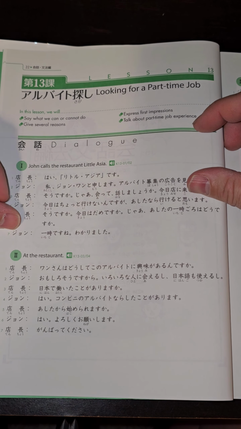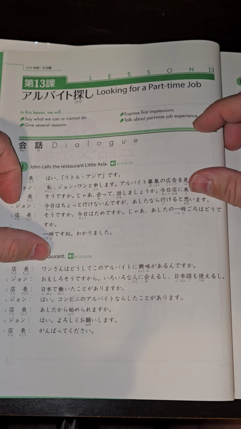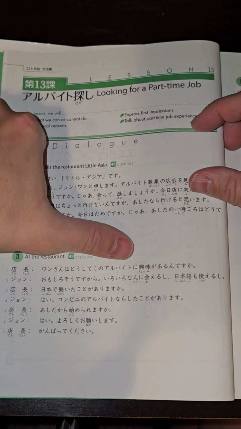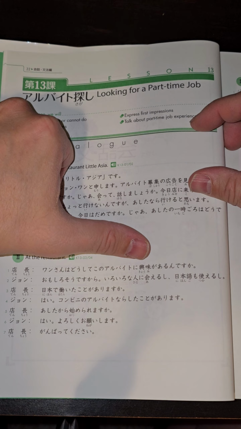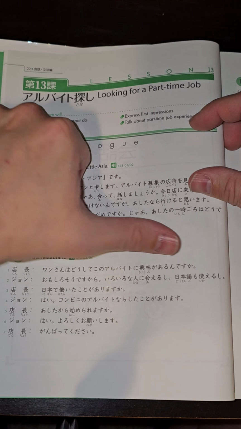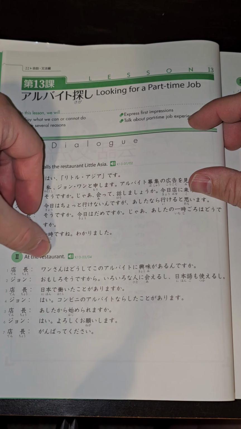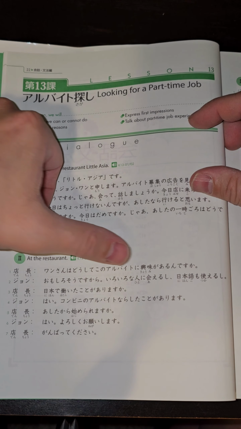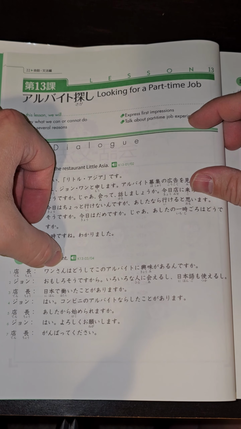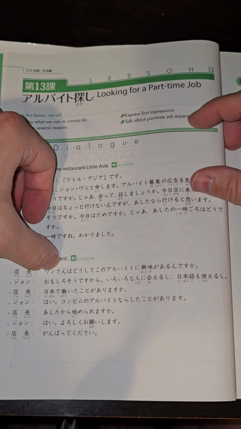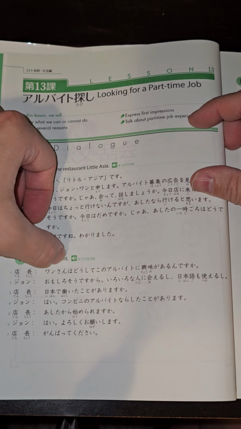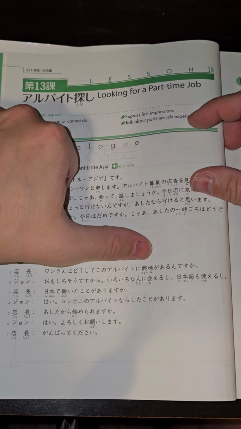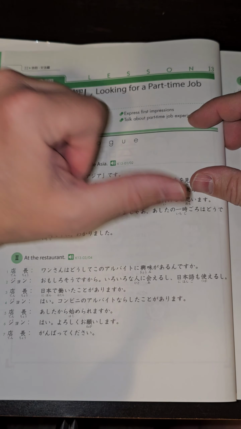So the next day at the restaurant, he meets Tencho. He says, ワンさんはどうしてこのアルバイトに興味があるんですか? So 興味 is interest. どうして means why. このアルバイト, this job. この is this. ワンさんは, Mr. Wan. Do you have an interest in this job?